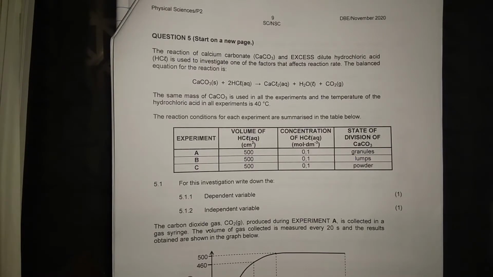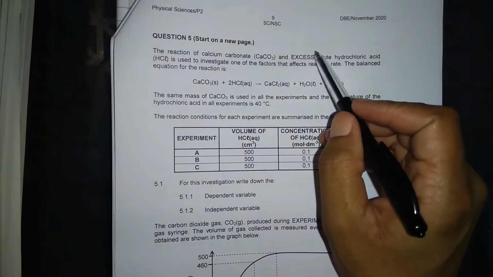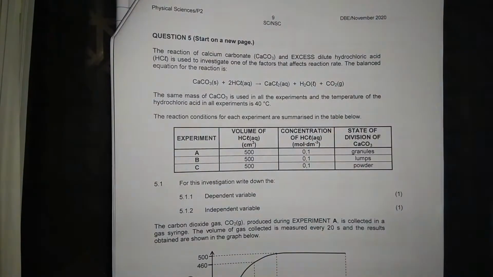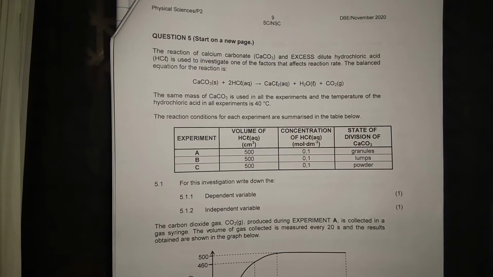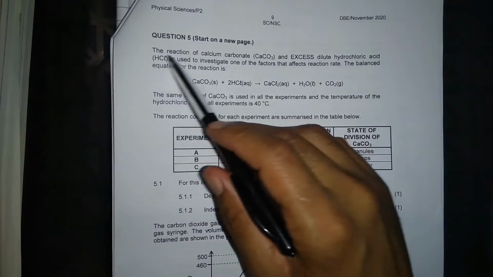Right, now the question ifundeka ngale ndlela, bathi the reaction of calcium carbonate and EXCESS, in capital letters. I think this is key, but asibone ukuthi sichubeka nale question, how does the excess dilute hydrochloric acid play a role. But if bayifake in capital letters, it means there's some significance, bazama emphasize something, but as sichubeka nokufunda le question bathi okay, I think it's past.